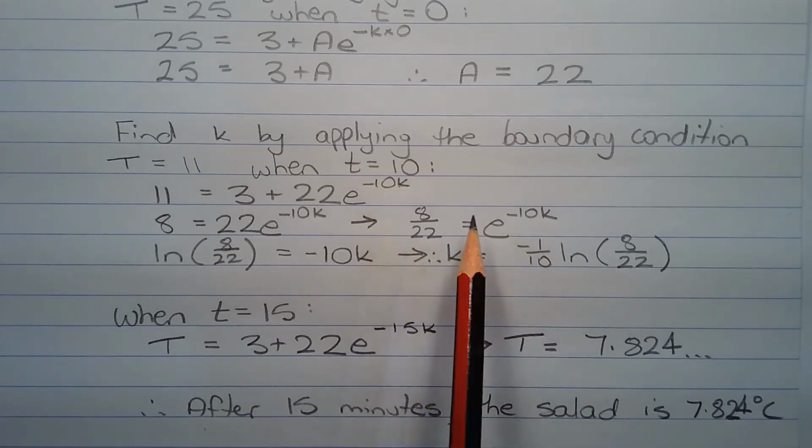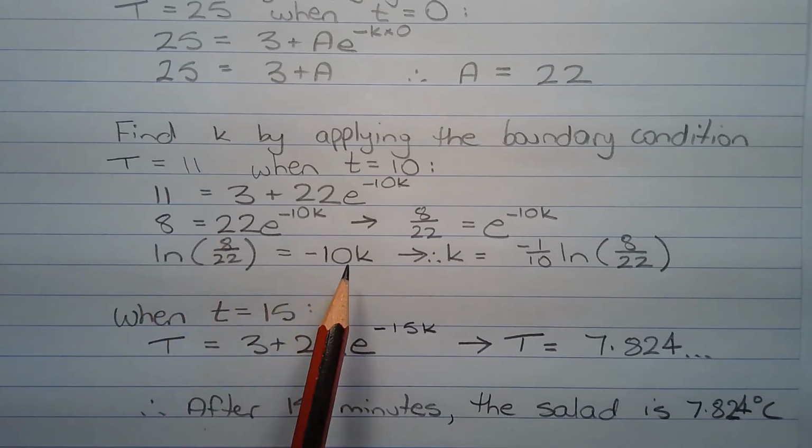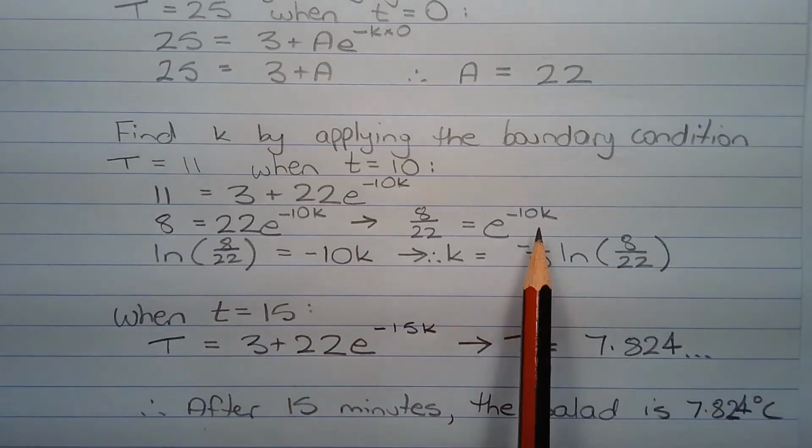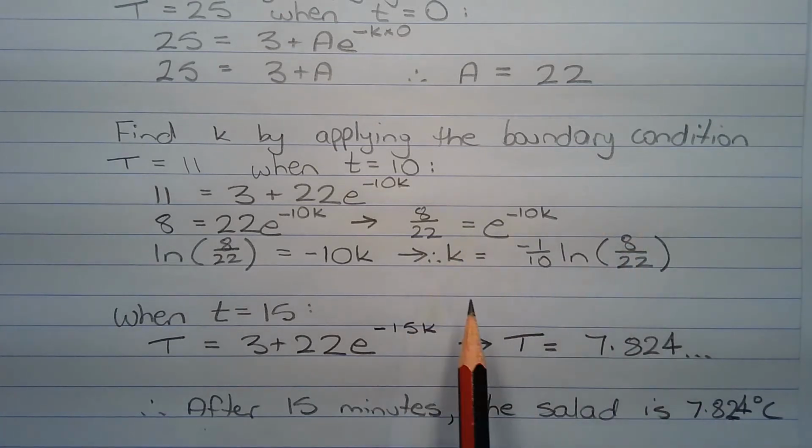Taking the natural logarithm of both sides, we have ln of 8 over 22 is equal to negative 10k. And finally, dividing both sides by negative 10 to make k the subject, we have k is equal to negative 1 over 10 times ln of 8 over 22. And I'm going to leave k in exact form.